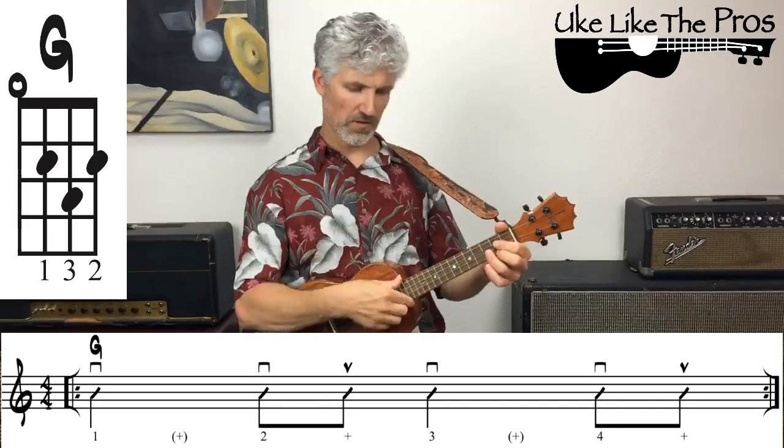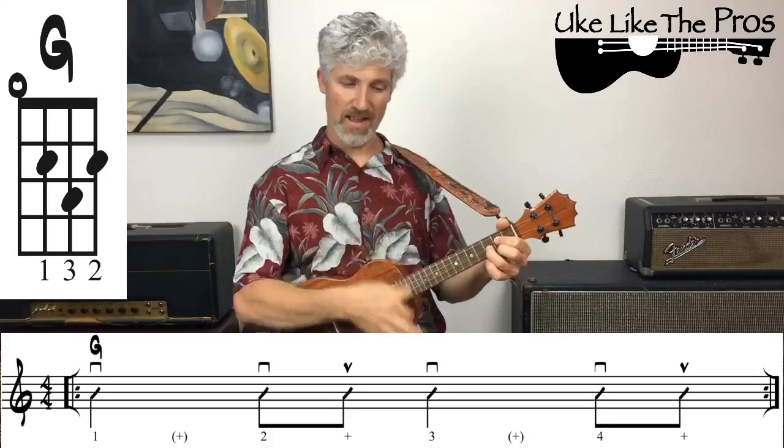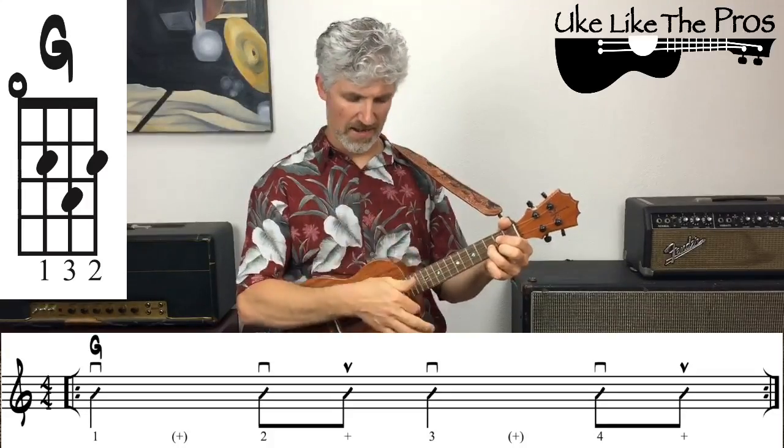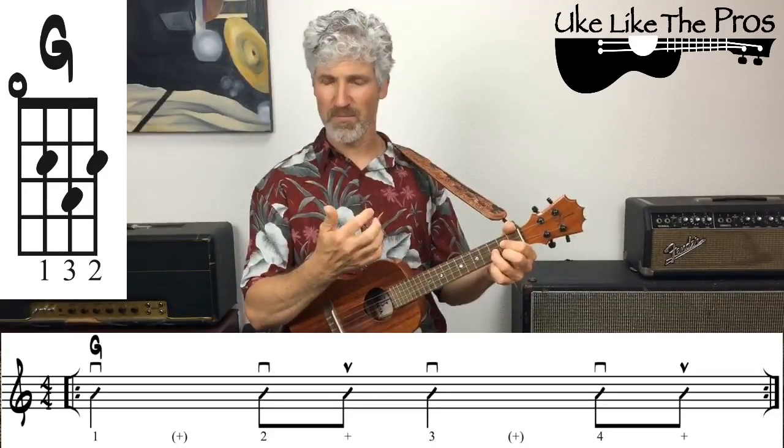3, 4. So it's going to go down, then down, up on the G chord, then down, down, up, and that's it.